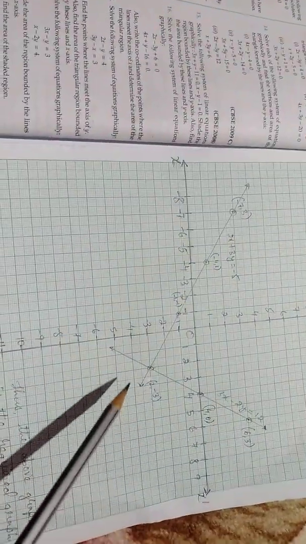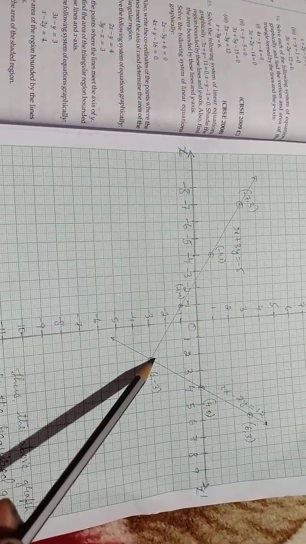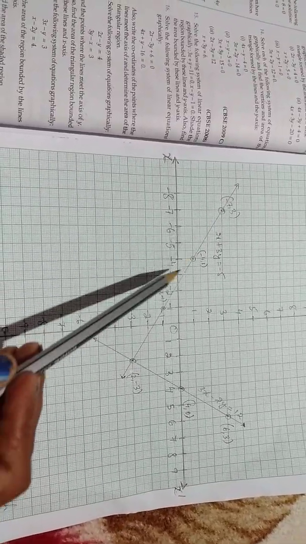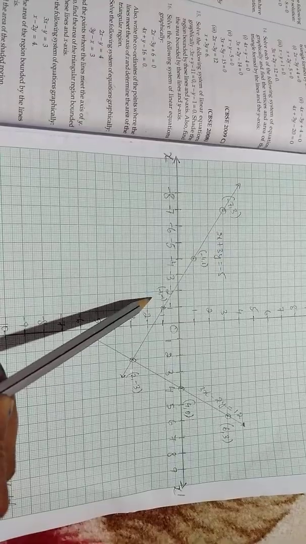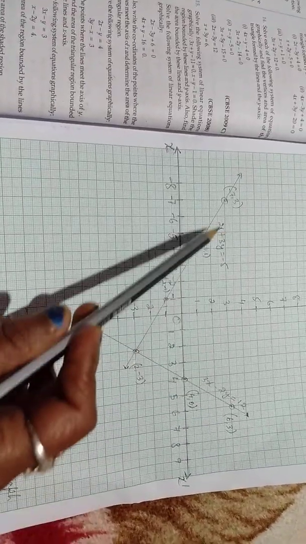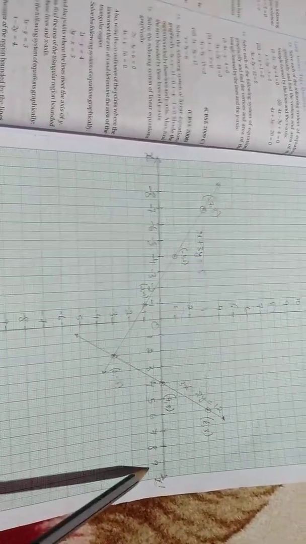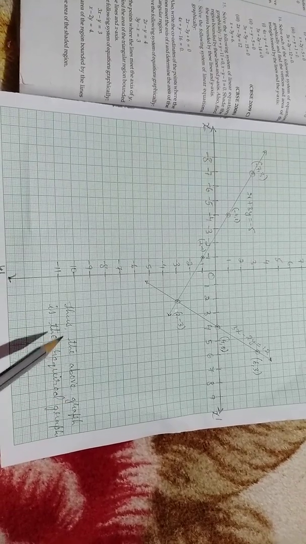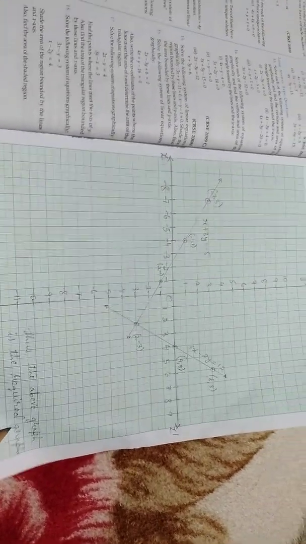After solving in your exercise copy, you have to do the same with the graph. Just draw the graph, plot the points, write the equation, write your x, write your y. After that, just write, thus the above graph is the required graph.